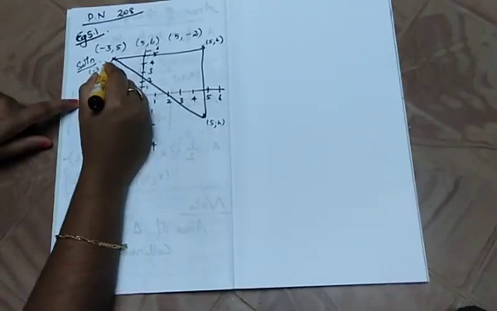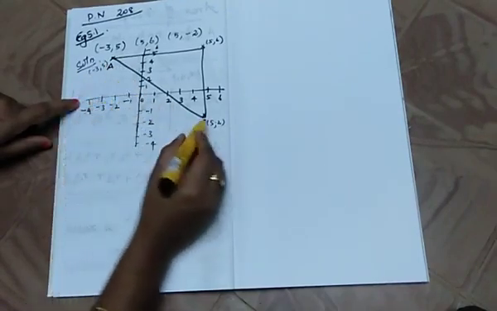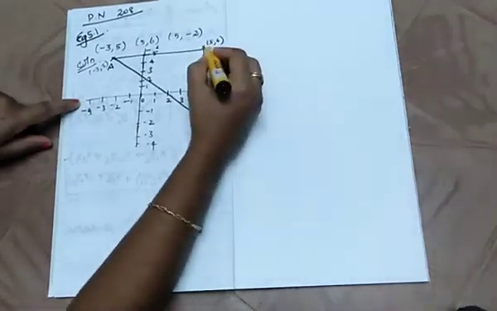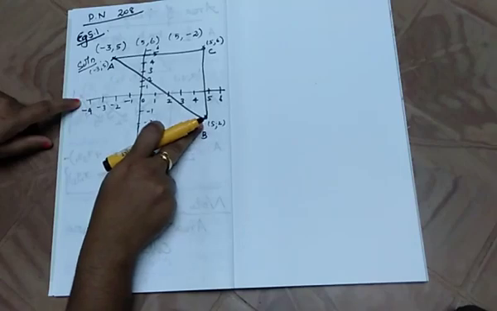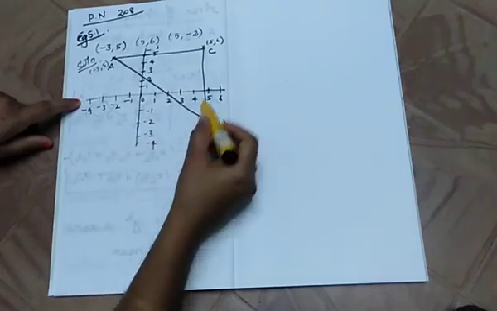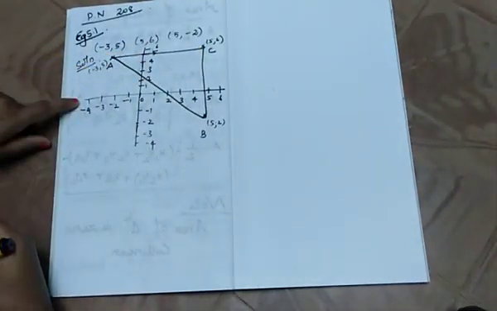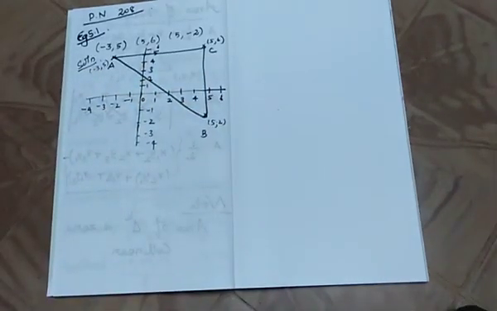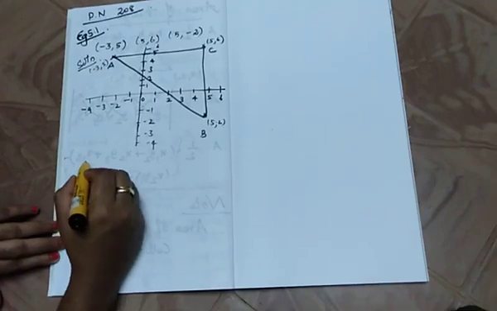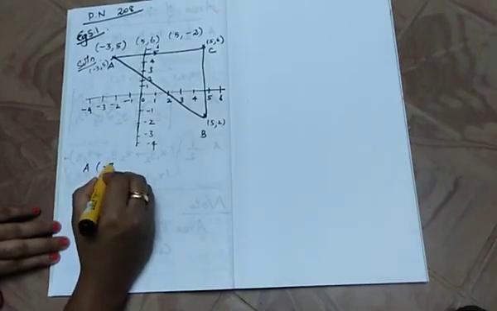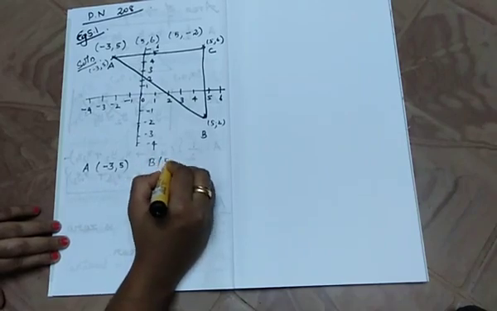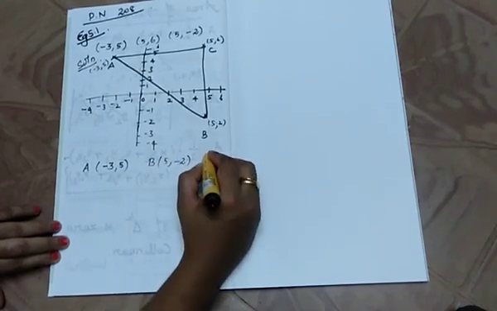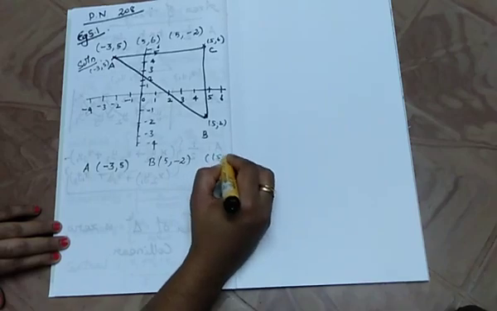Here I am taking this as the first point, so the next one would be B. If you take this as your first point, the next would be second and third, as per the quadrant order. So the points are A of minus 3 comma 5, then B of 5 comma minus 2 and C of 5 comma 6.